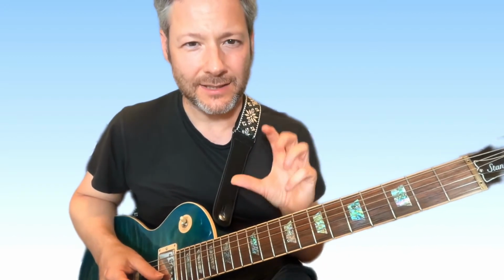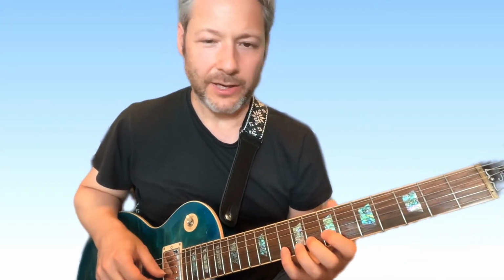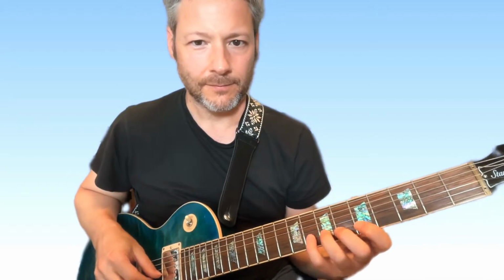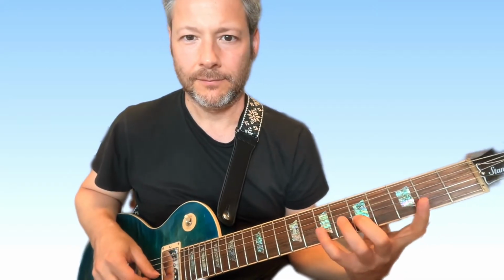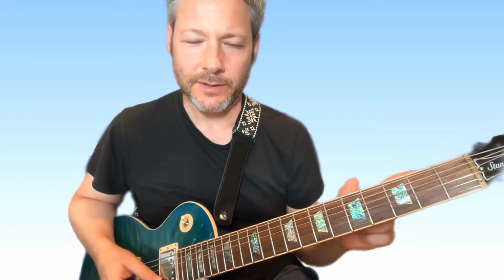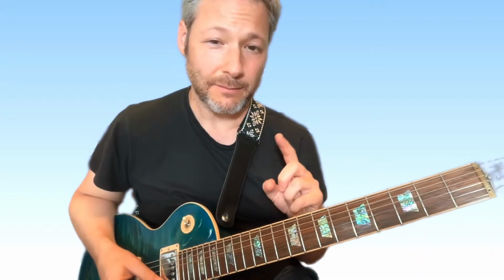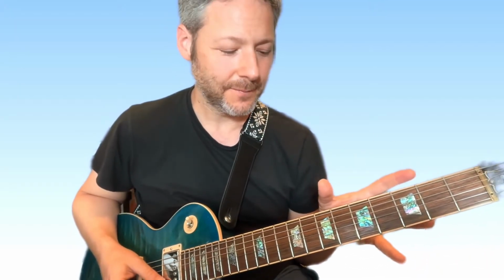And that could be, again, the exact same thing. This is something called a sequence, meaning you can play the exact same thing across the fretboard. If you know the key, it makes it easy. But by the way, you don't have to stick to the same key.